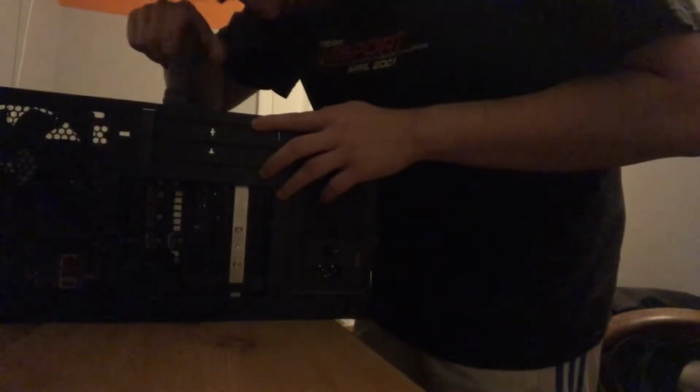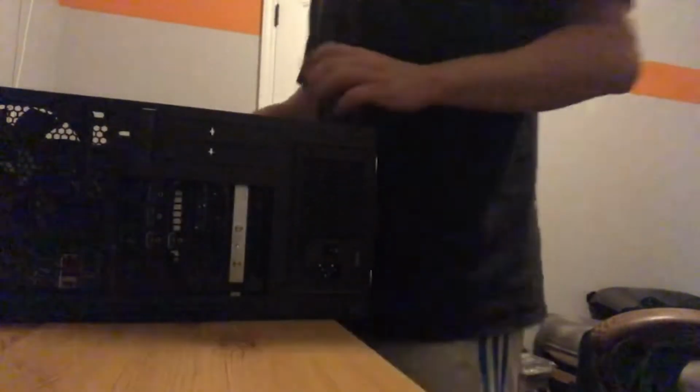When I sent the graphics card in, I sent it with all the covers, everything that came in the box when I bought the card.